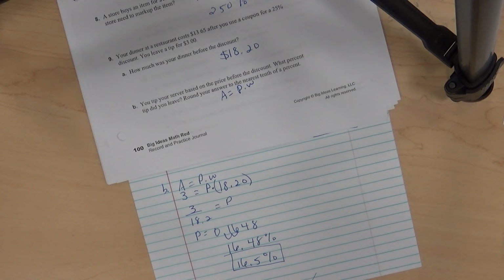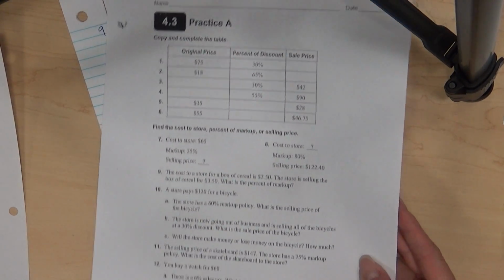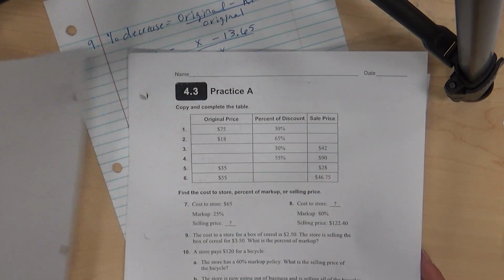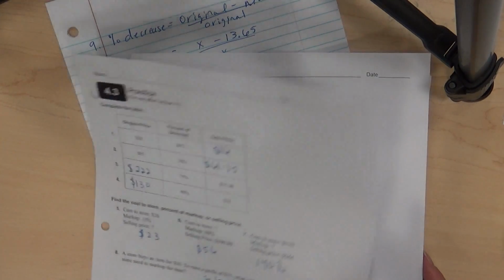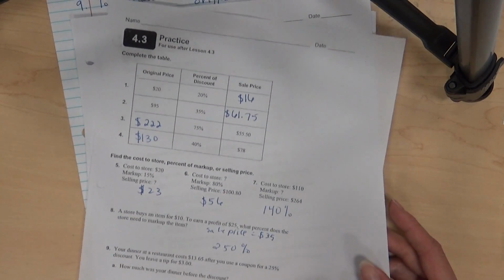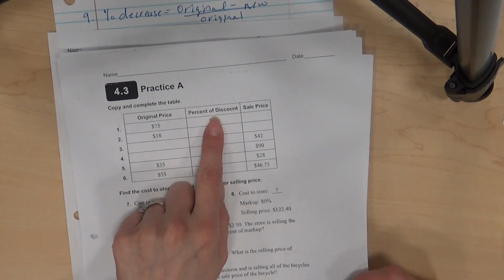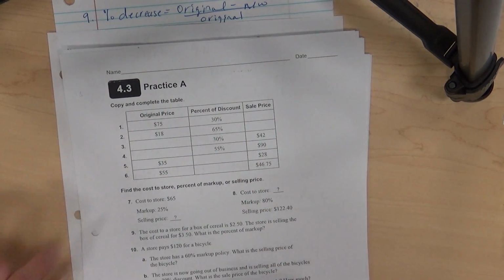You're going to be going through the practice A sheet in your packet. Right here on this page, most of these problems are going to look very much like what we just did. So you should be able to get at least through, I'd say, number 9 during class, as long as you took good notes and you can look back at these examples and you know how to proceed. Just make sure that you remember that percent discount is the same thing as percent decrease. So you're going to use the formula for percent decrease for 1 through 6.